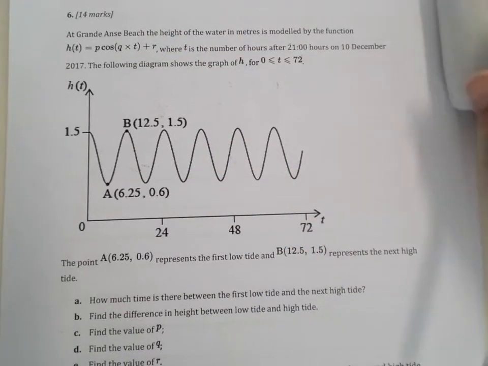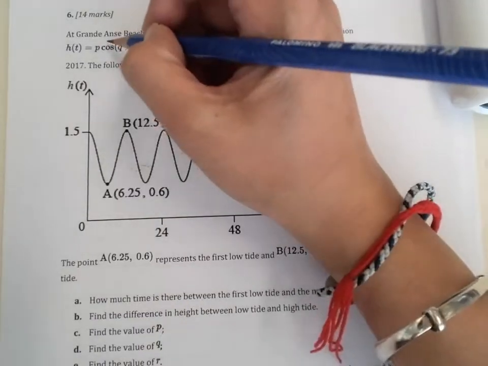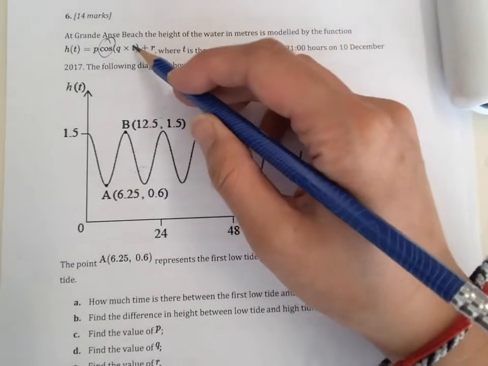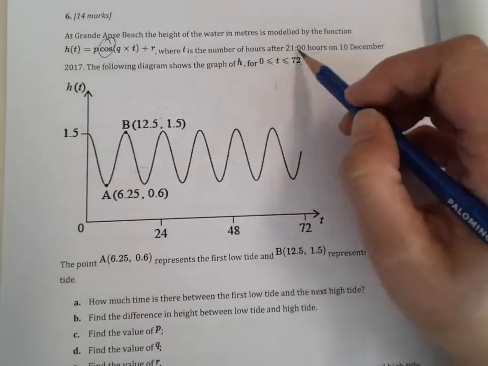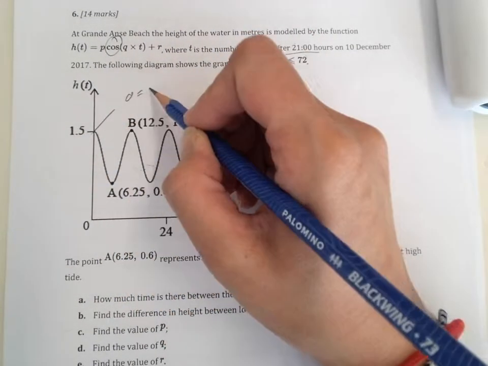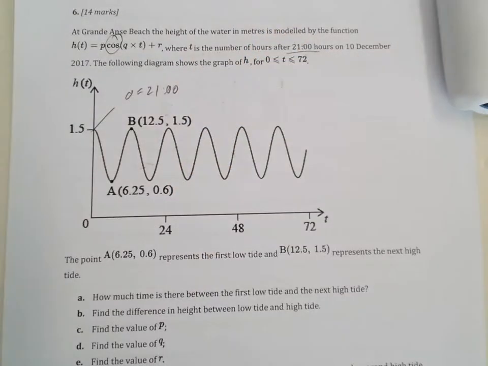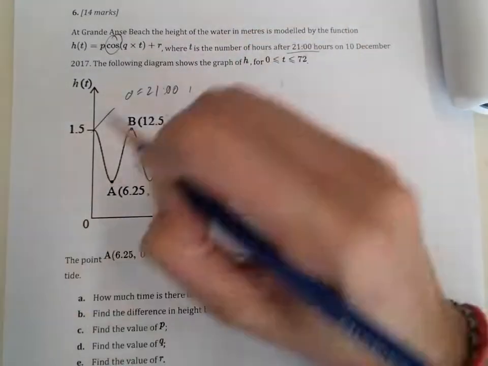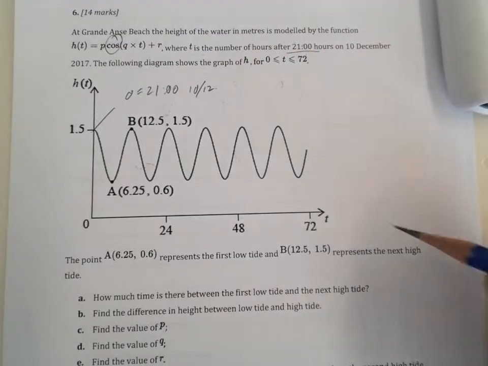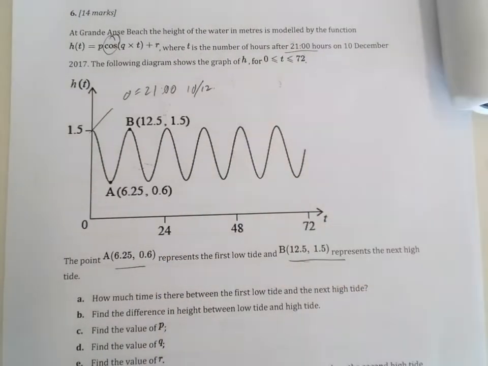This one is a trig function, and first of all, we read through its cosine. So we start from the maximum and minimum point, and also we got all the information there. The start is actually 0. It's actually 21 hours. It's 11 o'clock at night, and it's the 10th of December. So now let's go through those with some information of the maximum and minimum.